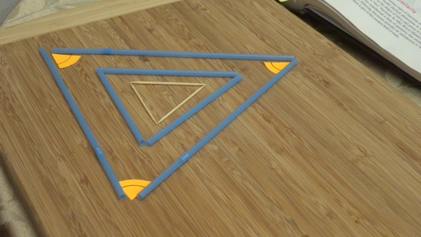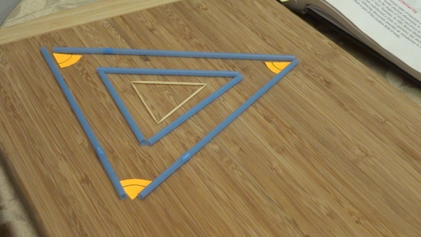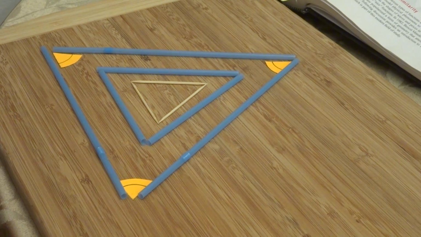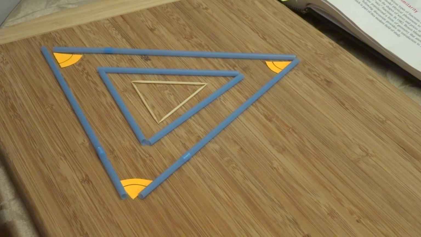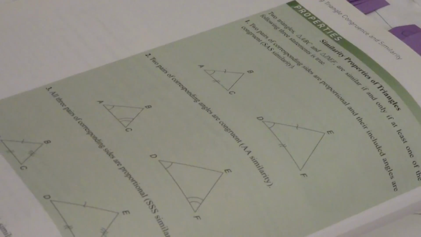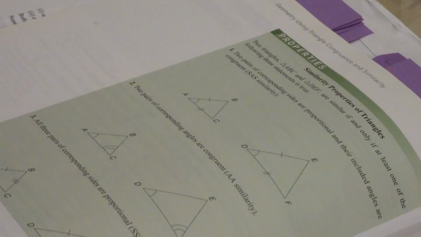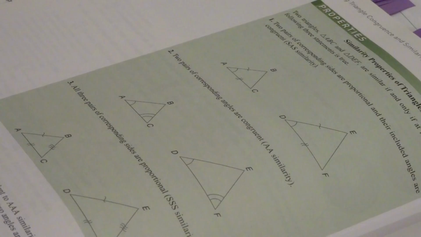So how do you use this to show similarity? Well, I'm going to show a page in the book because they do a much better job than I will in doing these illustrations. So here's a page in the book. Again, this is 14.2, and it talks about what you need to show similarity.